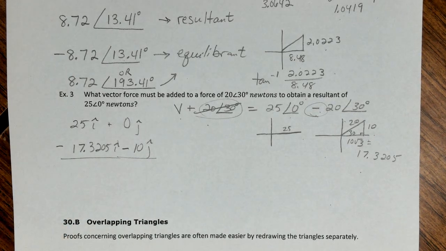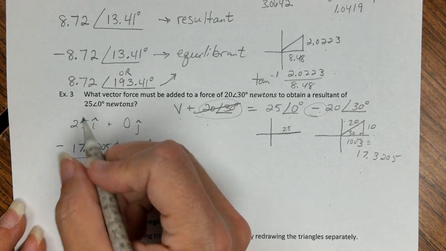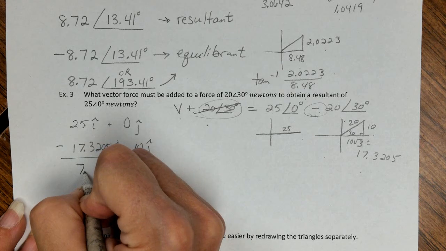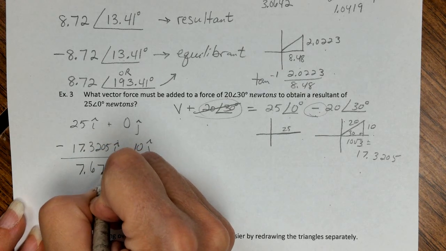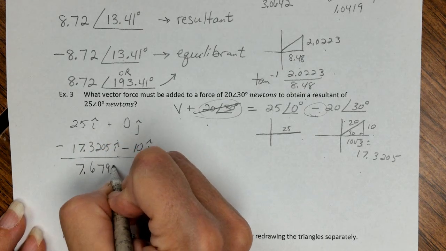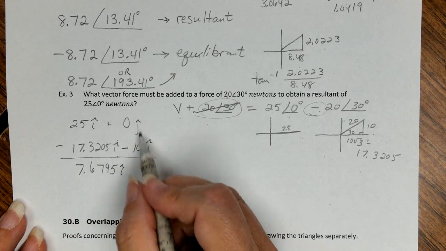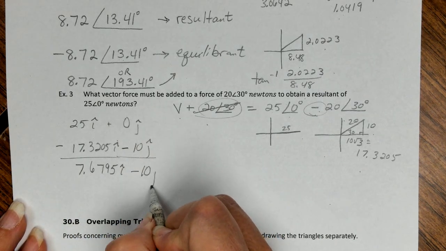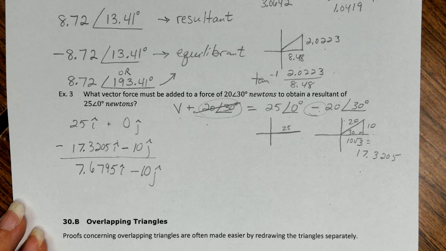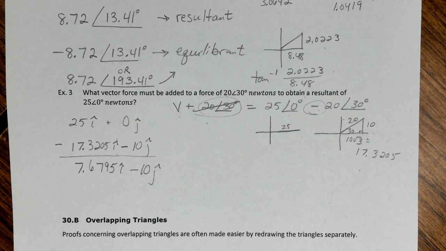Okay, so what is 25 minus 17.3205? It is approximately 7.6795. And then here we have minus 10j. Okay, and we are putting this back into polar form, and that'll be that.